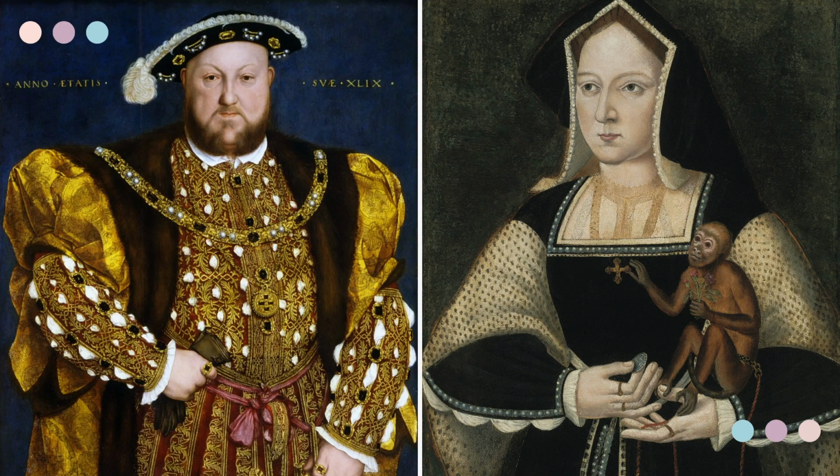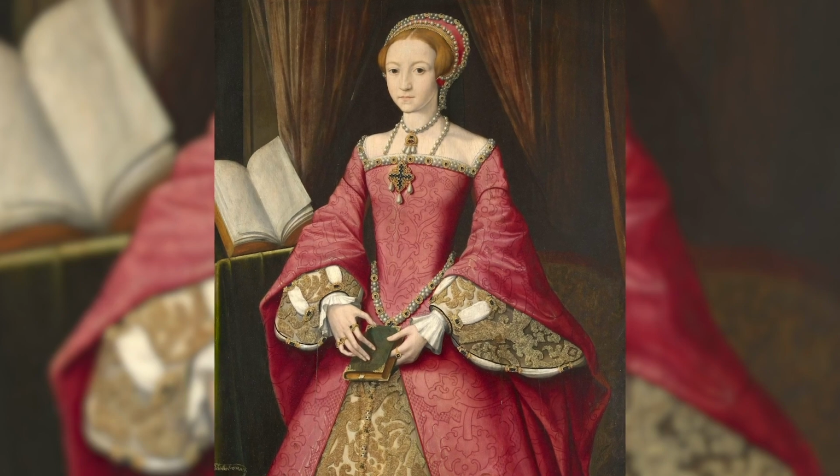Mary Tudor was born on the 18th of February 1516 and was the only surviving child of King Henry VIII and his first wife and queen, Catherine of Aragon. Her father would go on to marry 5 more times, and Mary would be joined by 2 half-siblings, Elizabeth and Edward.